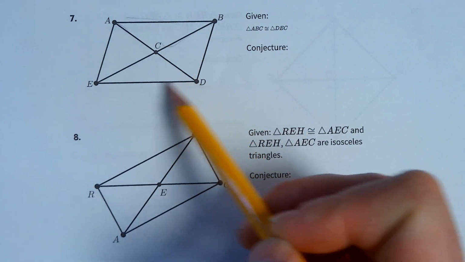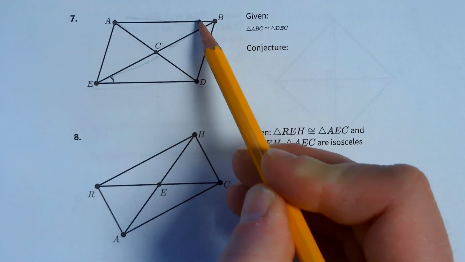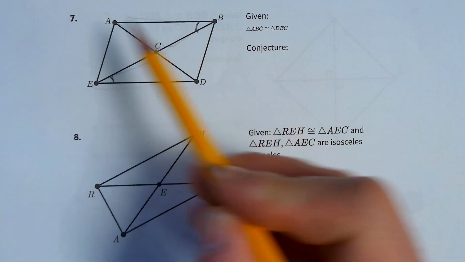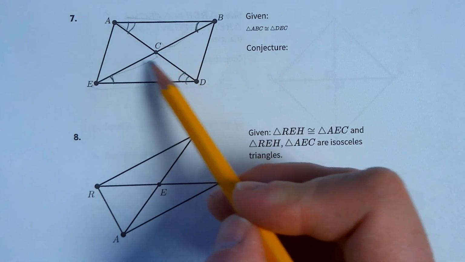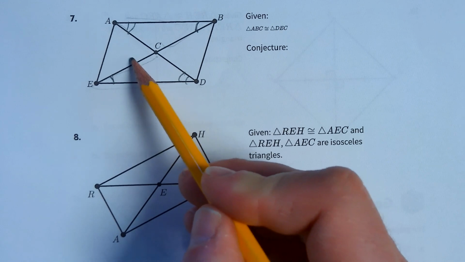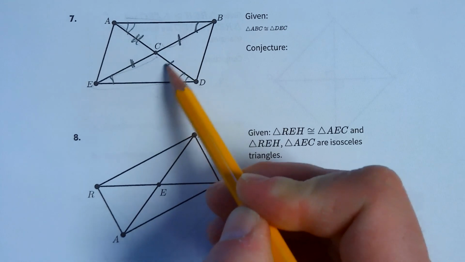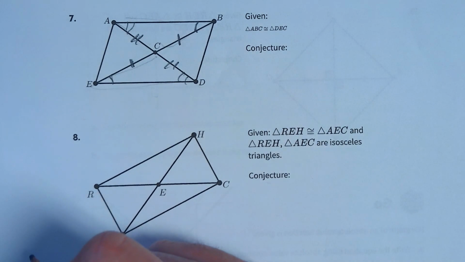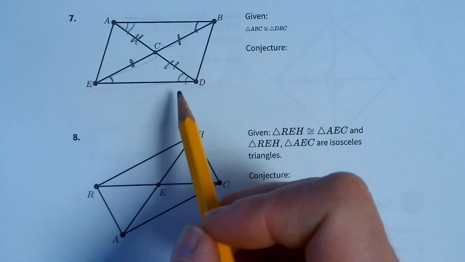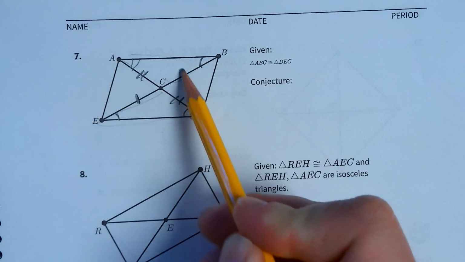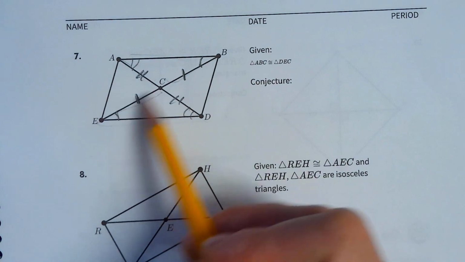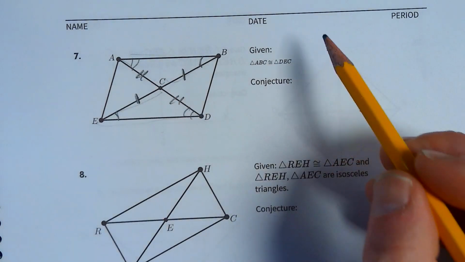ABC and DEC. So this angle and this angle, and that's congruent to itself, but this means also that this and this and this and this. Aha, this is a trick. Look, these lengths. No, that's not it. I messed up. I thought for a second that it had to be a rectangle, but I think it's a parallelogram again.